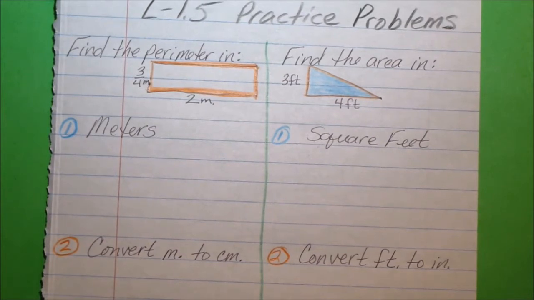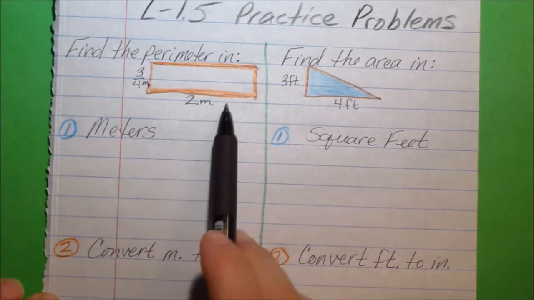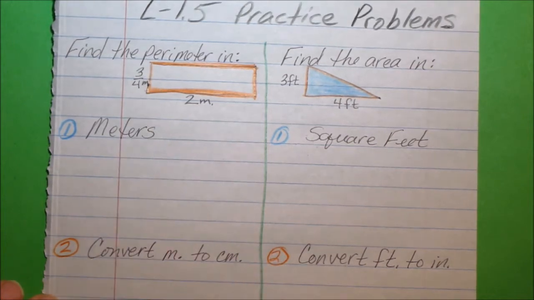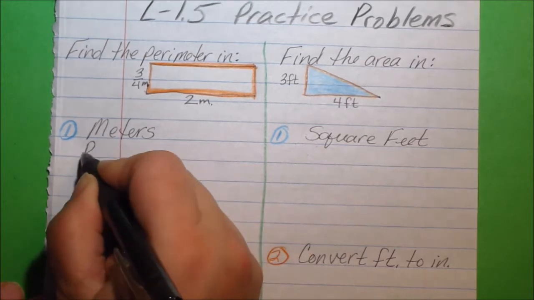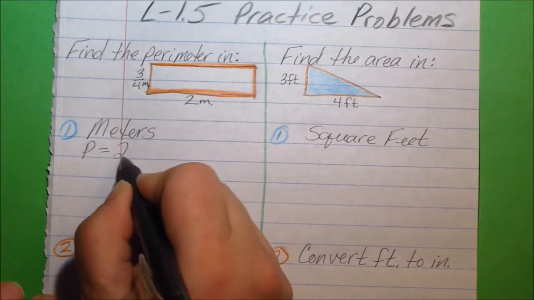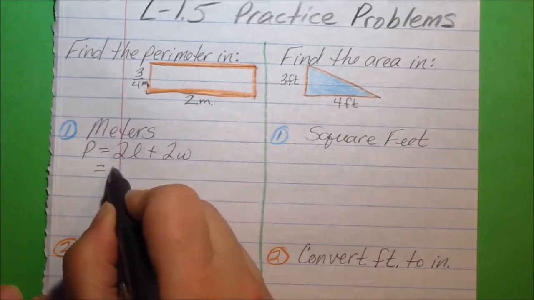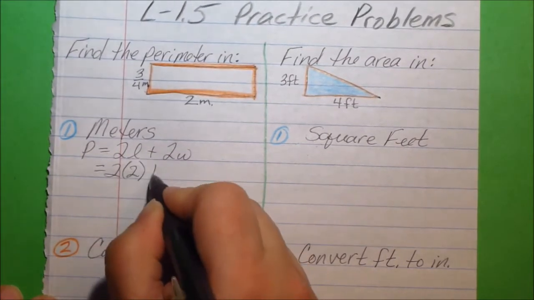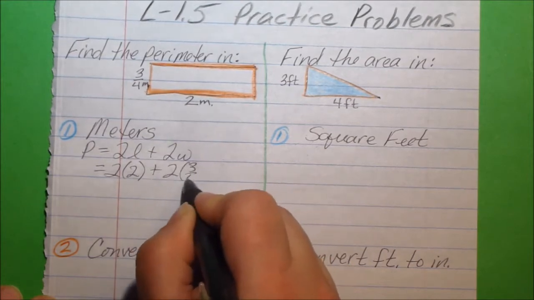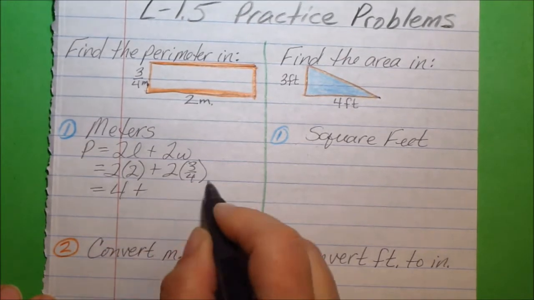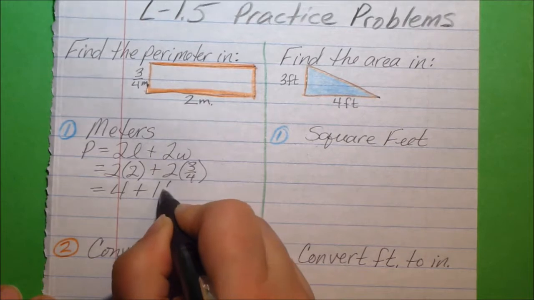Okay, so the first problem here is the perimeter problem. I have a rectangle here that has a length of 2 meters and a width of 3/4 of a meter. The first thing I'm going to do is calculate the perimeter in meters. My formula for perimeter is P equals 2L plus 2W. Now I will plug in known values. I know my length is 2 meters, and I know my width is 3/4 of a meter. Now I do the math. 2 times 2 is 4, plus 2 times 3/4 is 1.5.